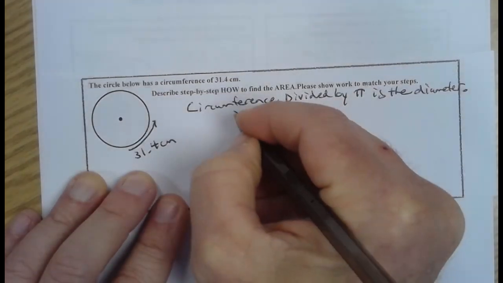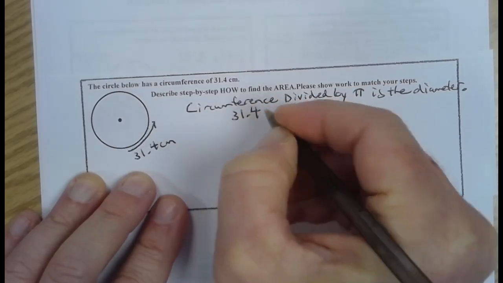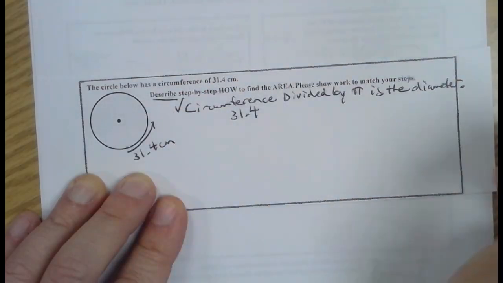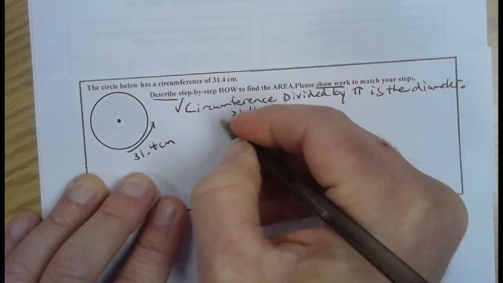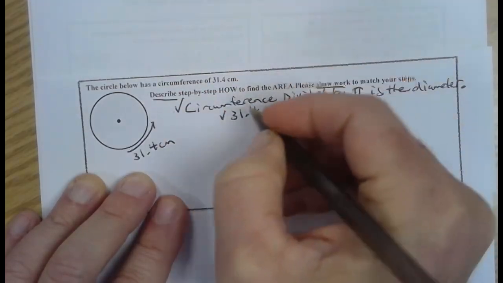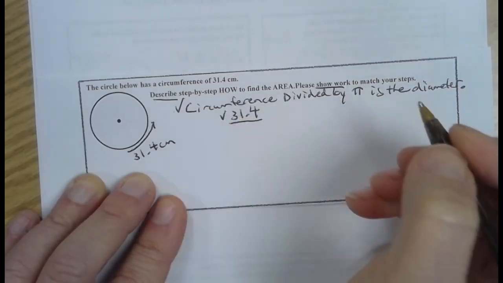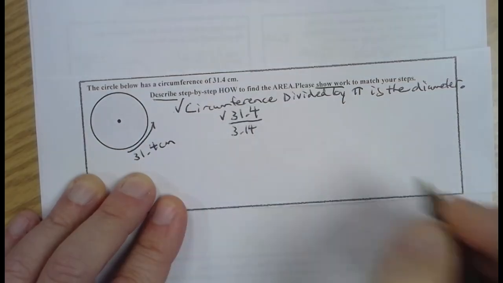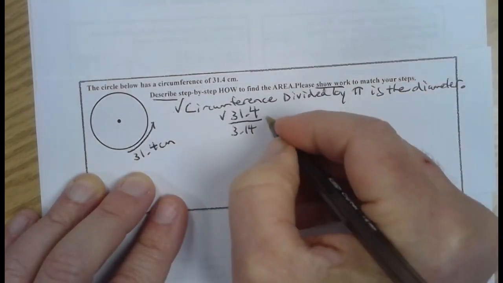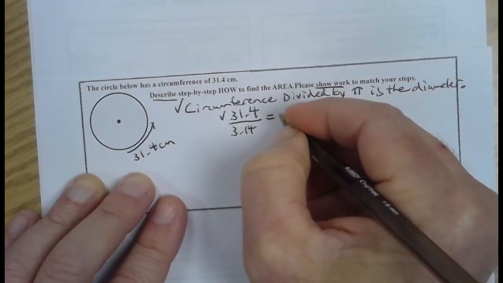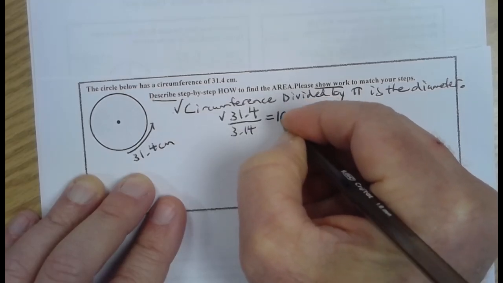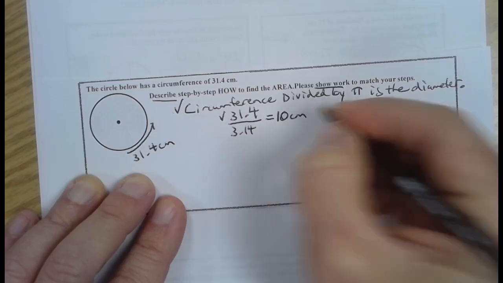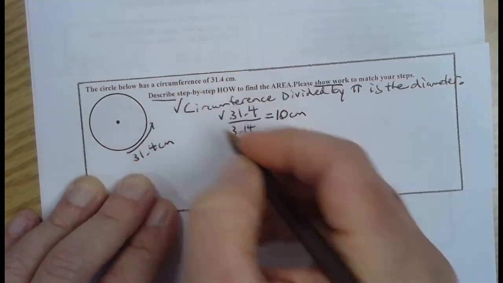So if I take this, because I'm supposed to describe, which I did, and then show the work that goes with it, which I am doing. 31.4 divided by, we're using 3.14, remember. Notice something here, the diameter, in this case, is 10. What's the units? Centimeters.